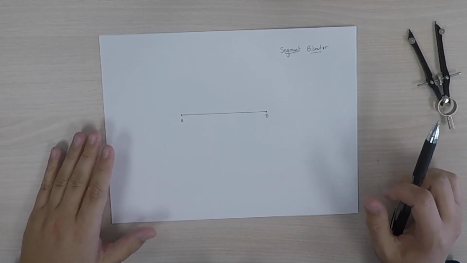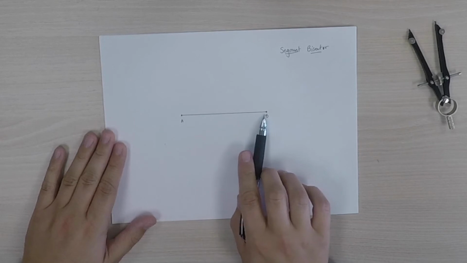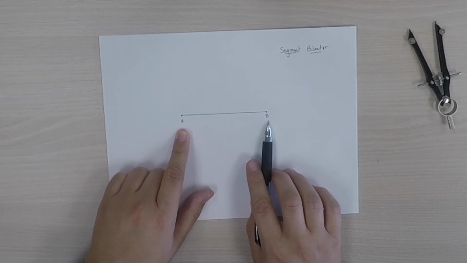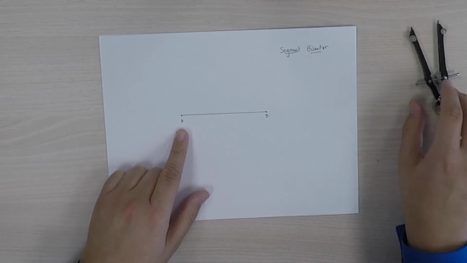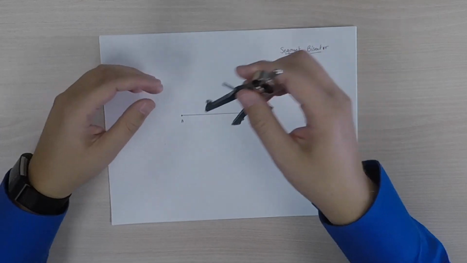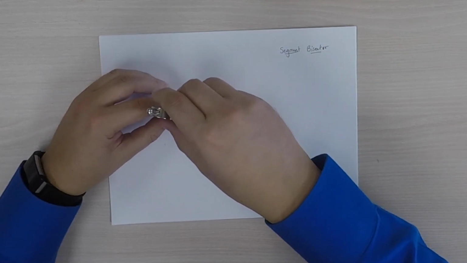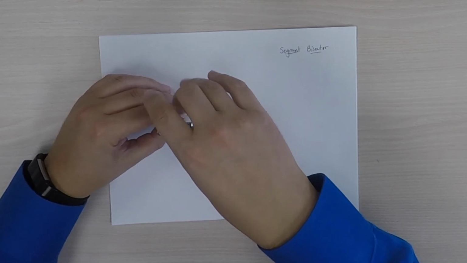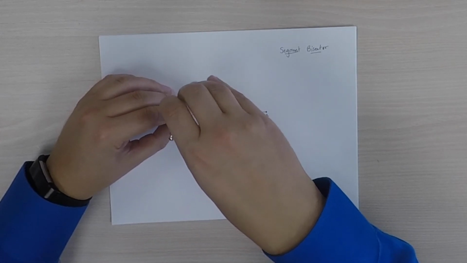But the segment bisector, I'm looking for something that cuts this segment in half, or divides this segment AB into two congruent parts. So what I'm going to do first is take my compass and go to some distance. I'm going to take the point and put it on A, and I want to open my compass up to more than halfway. It doesn't matter how much, as long as it's more than halfway.